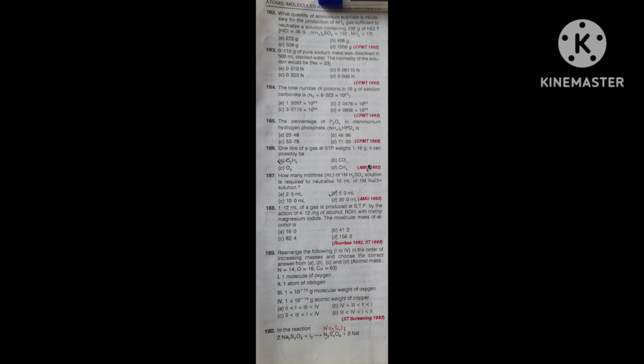Here in this question it is given: molecular weight of HCl 36.5, molecular weight of ammonium sulfate 132, and molecular weight of ammonia 17. This question was asked in CPMT. Now think how you will solve. Keep pen and paper with you, then it will be easy to solve the numericals.